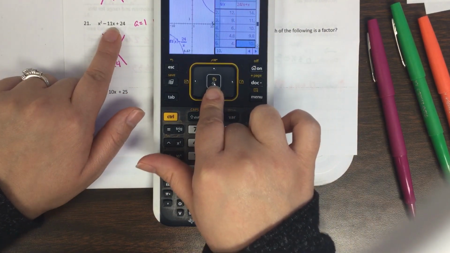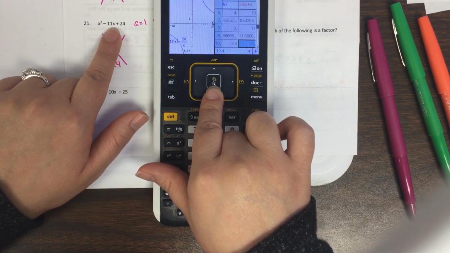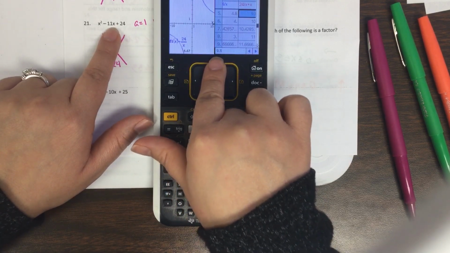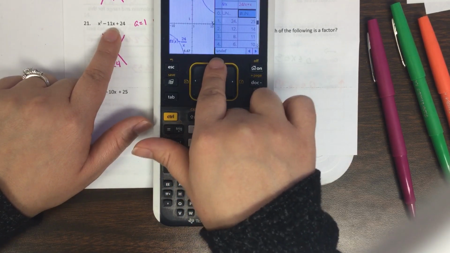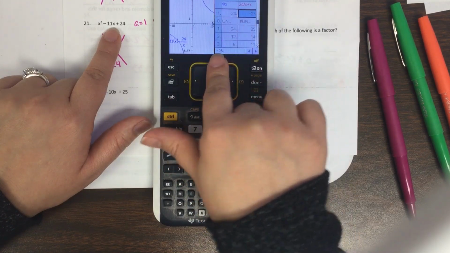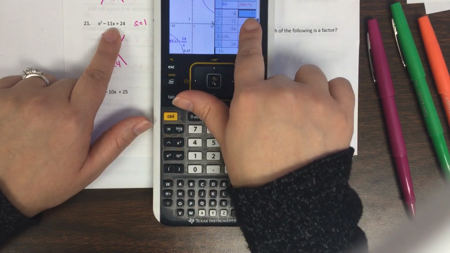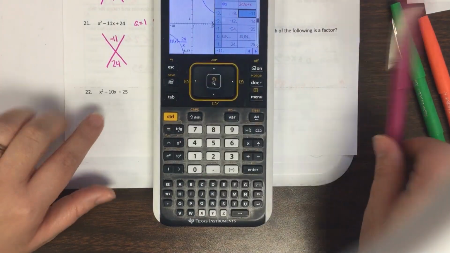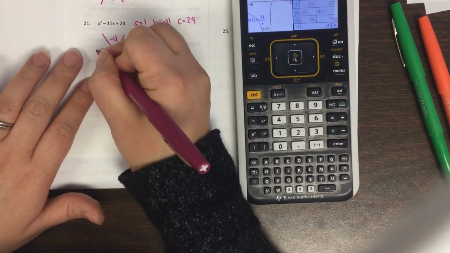So here as I arrow down, I'm not getting any negative 11s. Since it's negative, I may want to scroll up because that's where I do get some negative values. And then I see my negative 11. So I'm looking at a negative 3 and a negative 8 as my values.